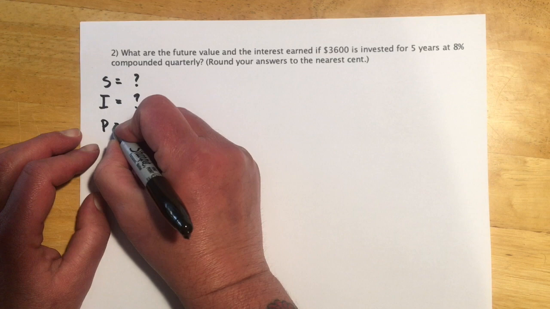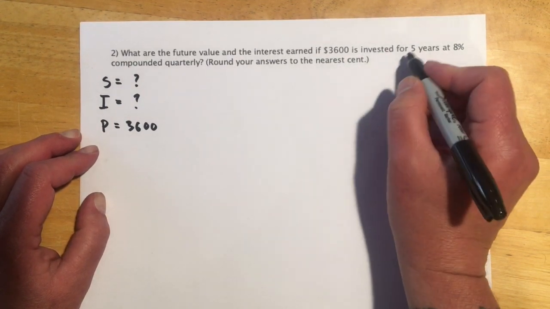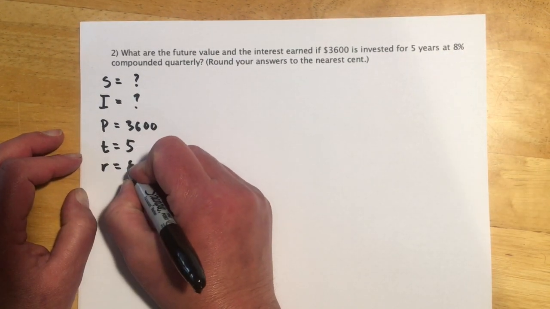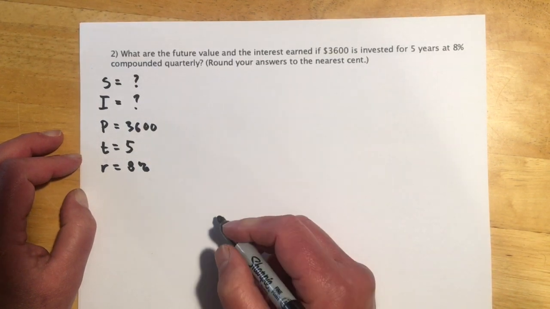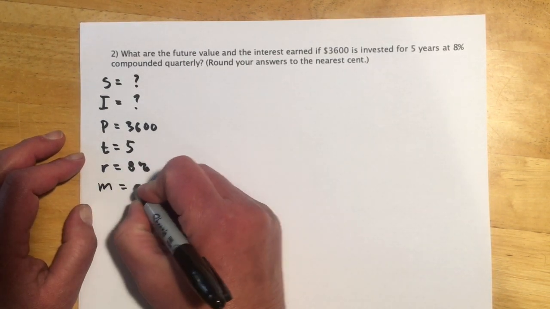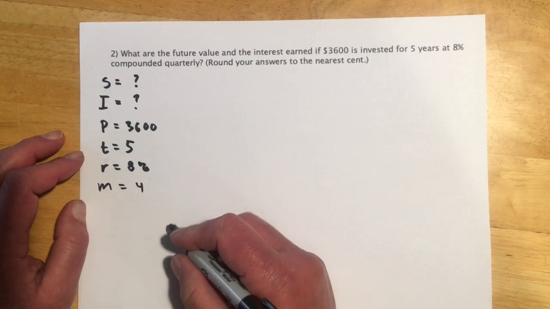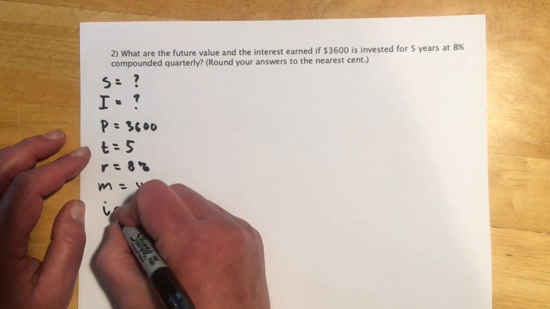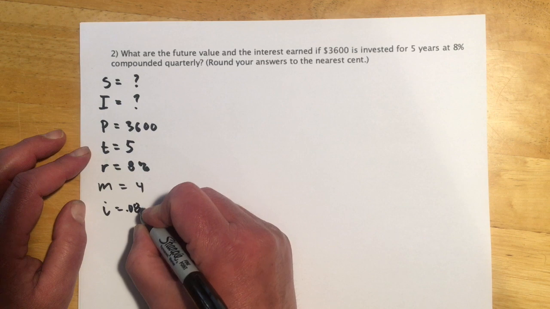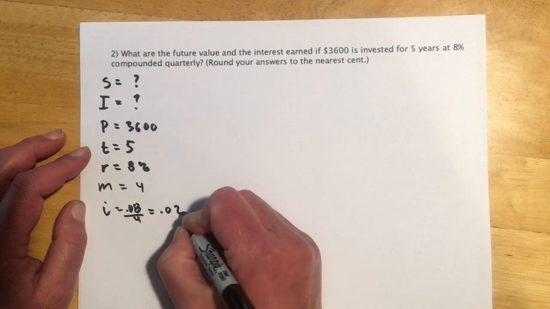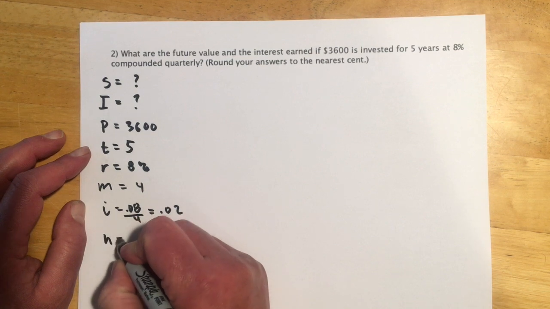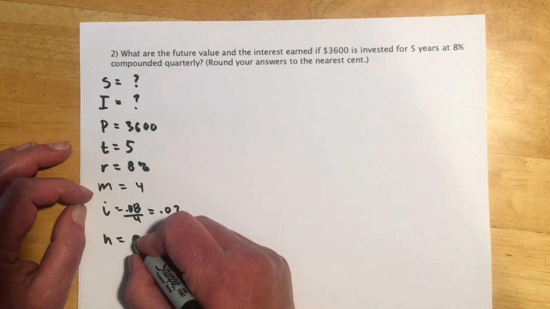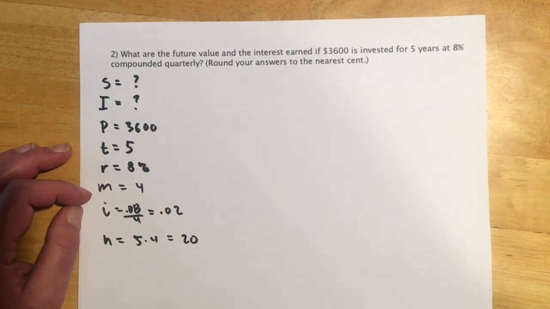$3,600 is invested, so that's our present value for principal. For 5 years, there's our time, 8%, there's our rate, and then compounded quarterly. So compounded quarterly, that means M is 4 this time. And so that means once we know M is 4, then we know I is going to be 0.08 over 4, or 0.02, and N is going to be time times compounding periods. So 5 times 4, or 20.